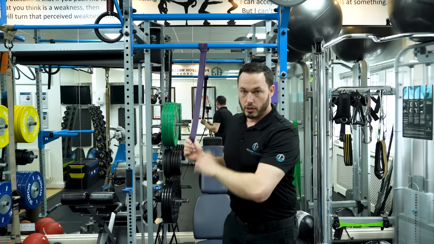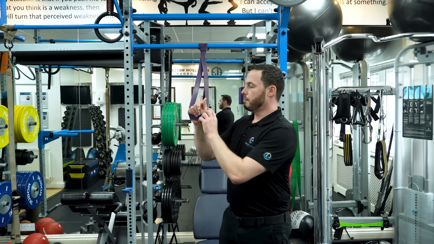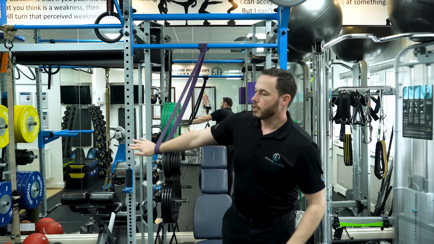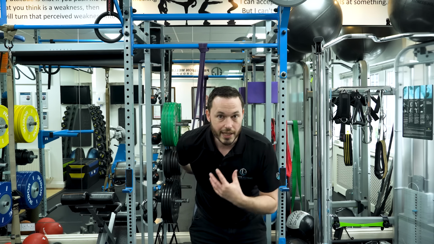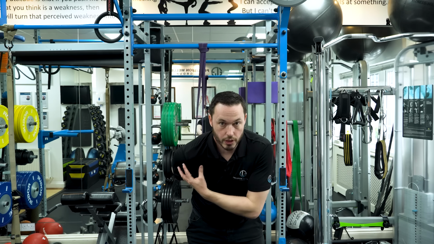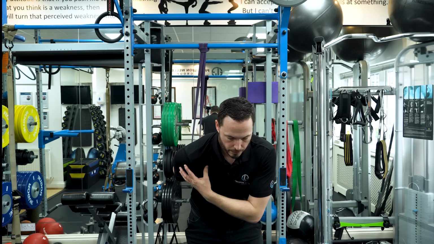Once you've got the band hooked up, what you're going to do is put your hand through the band, take your hand behind you, and as you do that, lean forward. This is just going to keep the tension off your shoulder.